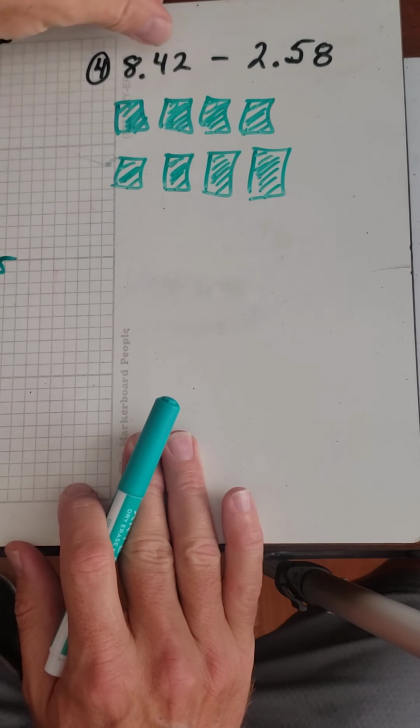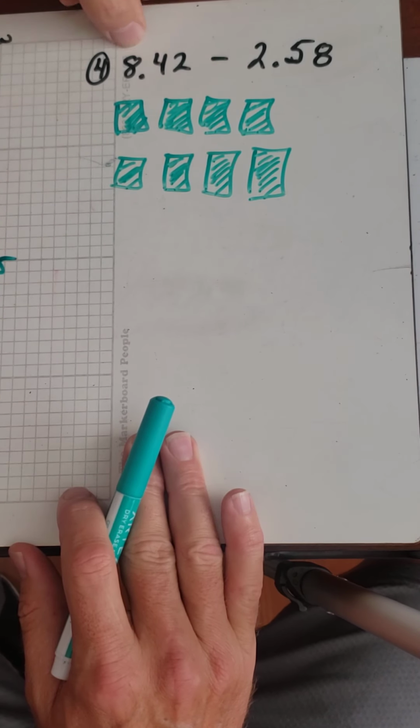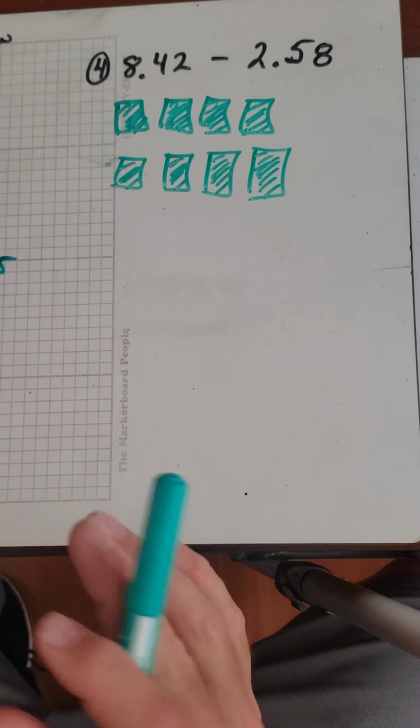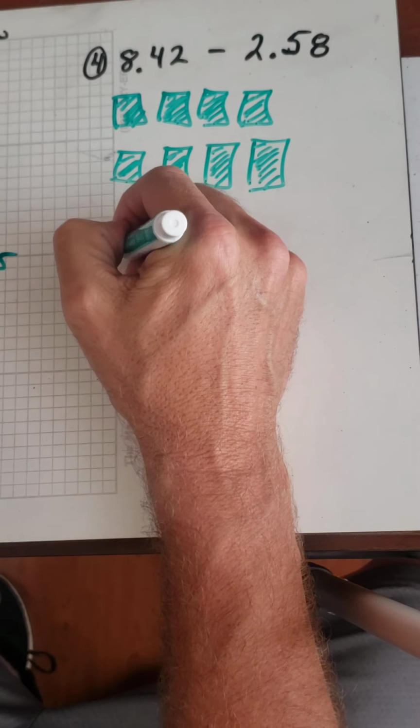So then I need to show that I have a little bit more than just 8 full rectangles. So I'm going to draw one of these, which would be my next one, but I'm going to draw a little bit bigger so that I can break it up.